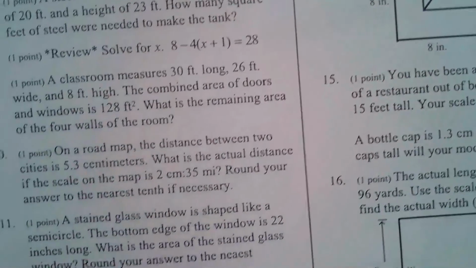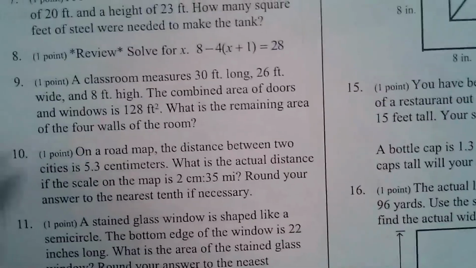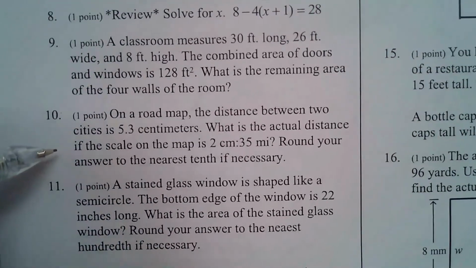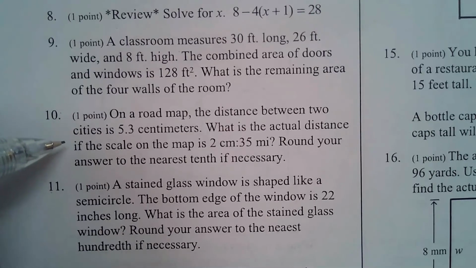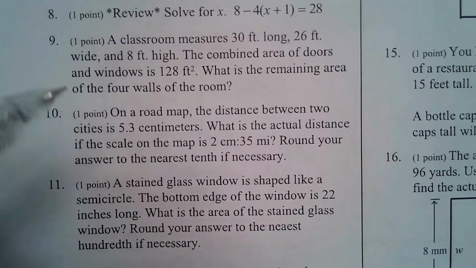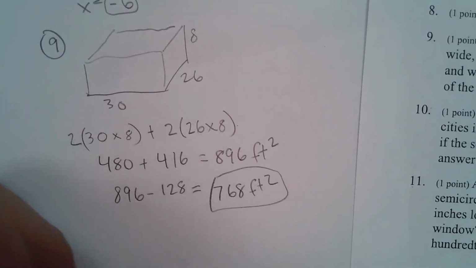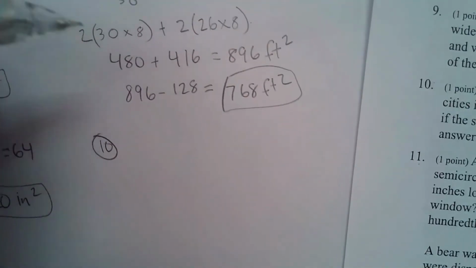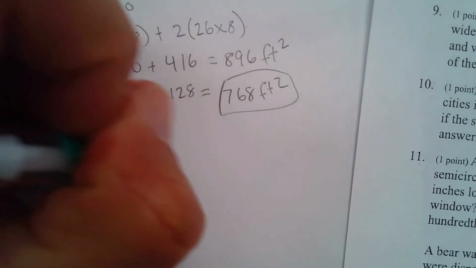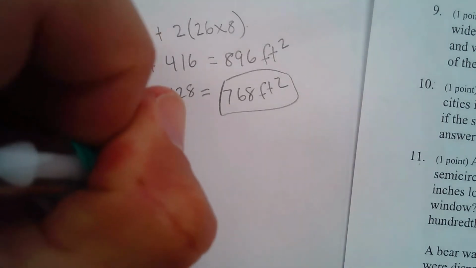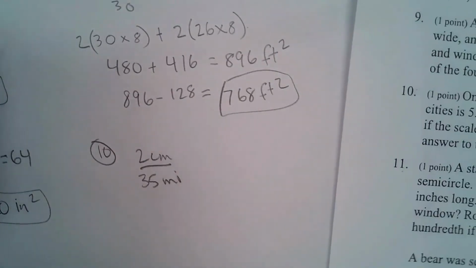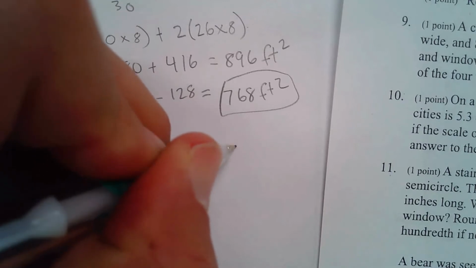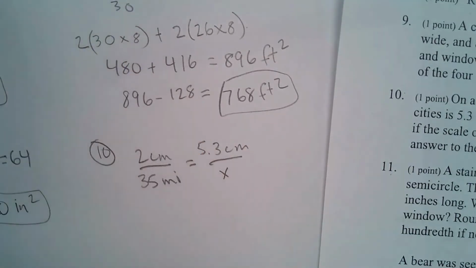Number 10 is, let's see, on a road map, the distance between two cities is 5.3 centimeters. What is the actual distance, if the scale is 2 centimeters is 35 miles? So number 10, proportions always work with this. 2 centimeters is 35 miles. So 5.3 centimeters is how many miles?